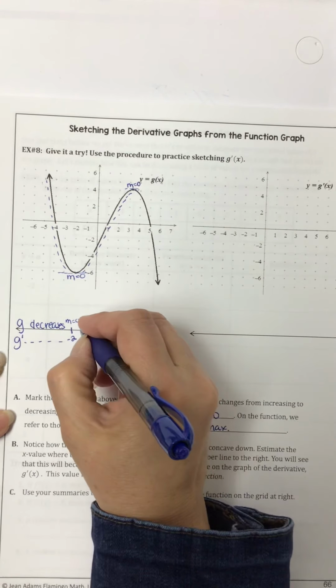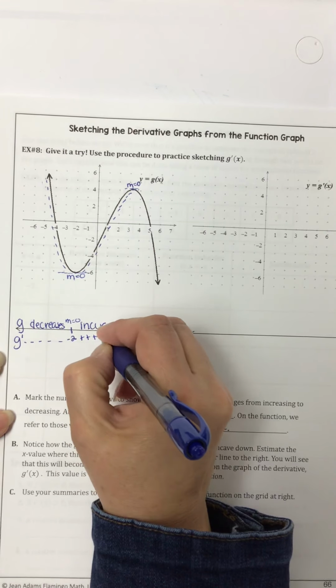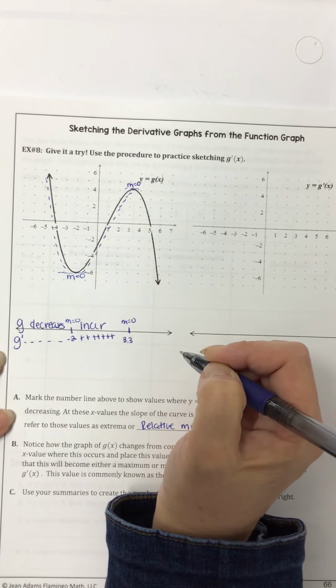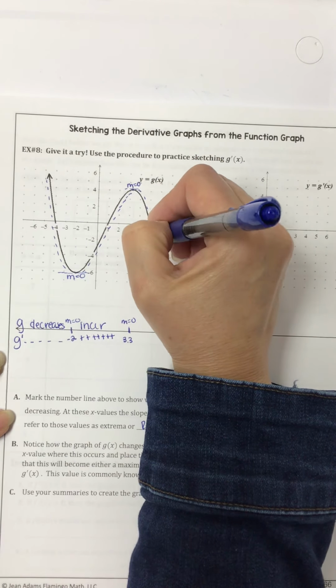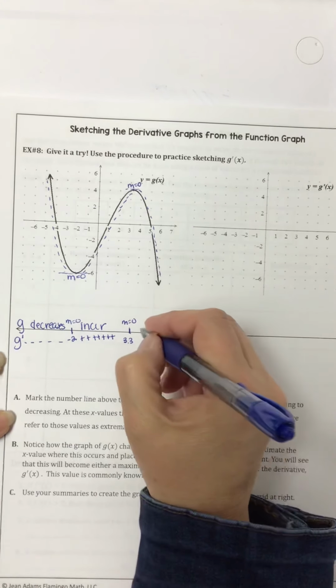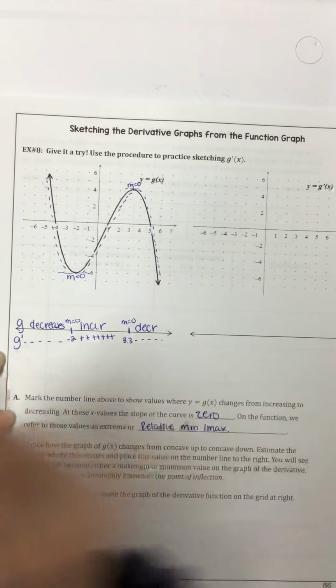That's an increasing function there. Therefore, our slope would be positive all the way across there of our G prime graph. And then here, again, this is decreasing. It's going down from left to right. And so if that decreases, we know the slope of the tangent line would be negative, yes?